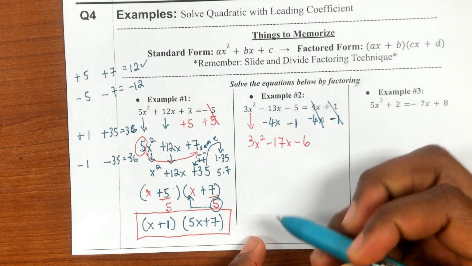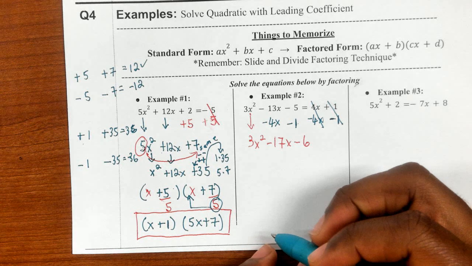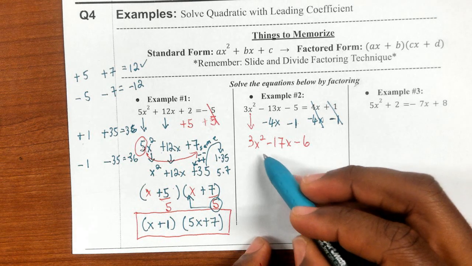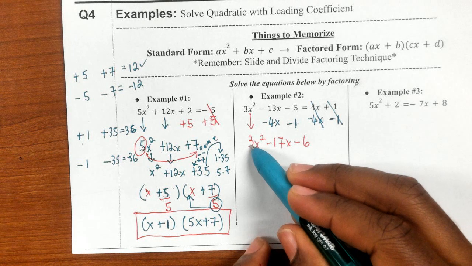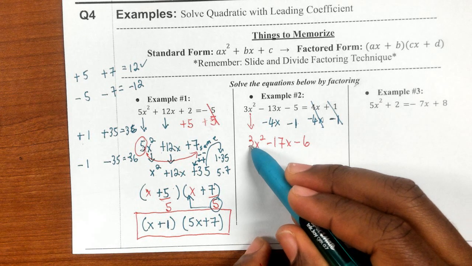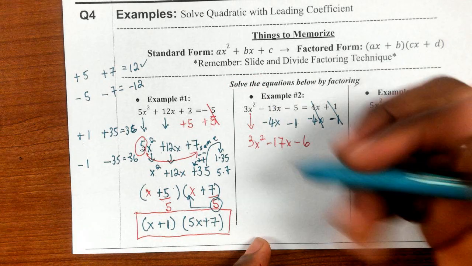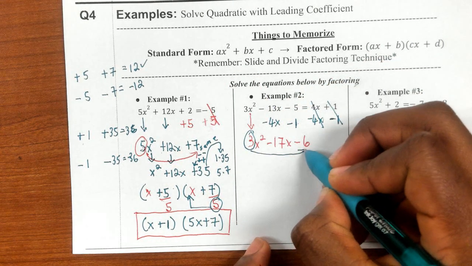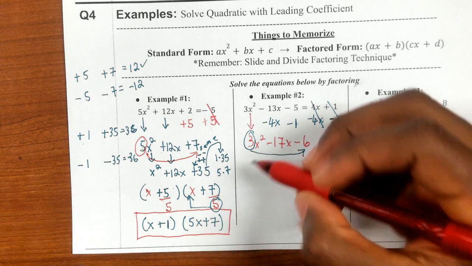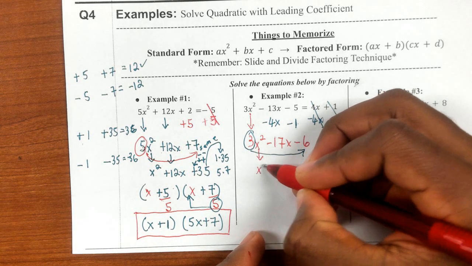Now we're going to use the method called slide and divide. And again, when do you use slide and divide? When the leading coefficient, the number in front of the x squared, is greater than 1. So I circle the leading coefficient, slide it to the end. The x squared, I bring it down.